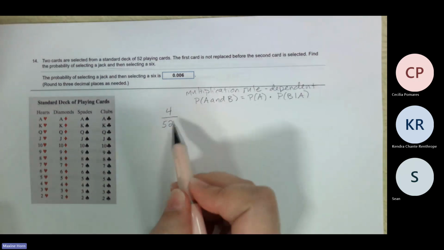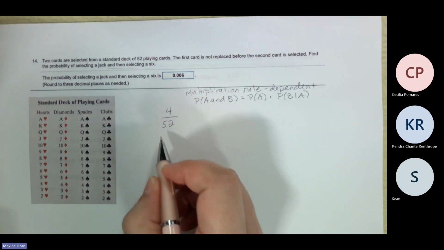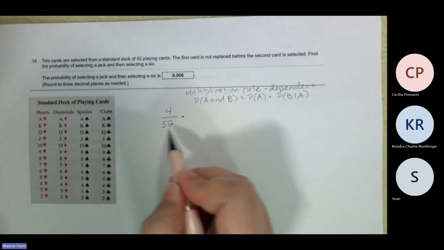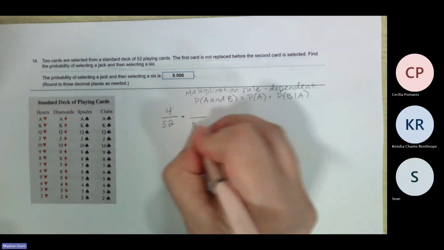Okay, so this is the first. This is the probability that we pull a jack. Then we have to do the probability of selecting a 6 after we pulled the jack, right? So we don't have 52 cards anymore, right? The first card is not replaced. Instead of having 52 cards, we only have 51 cards.